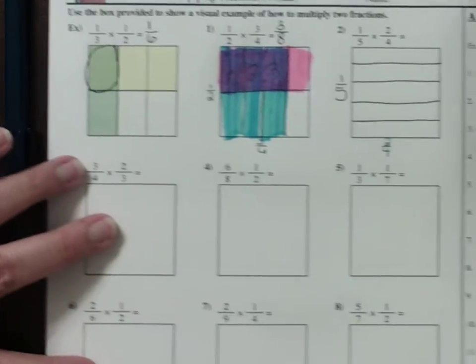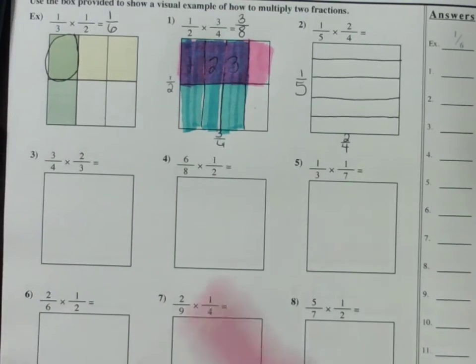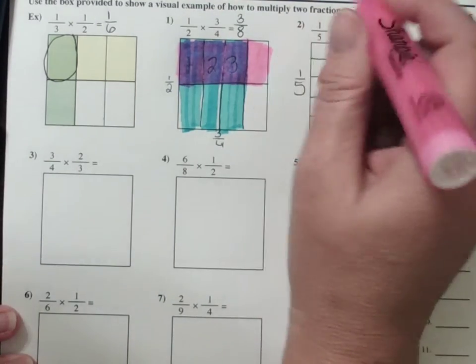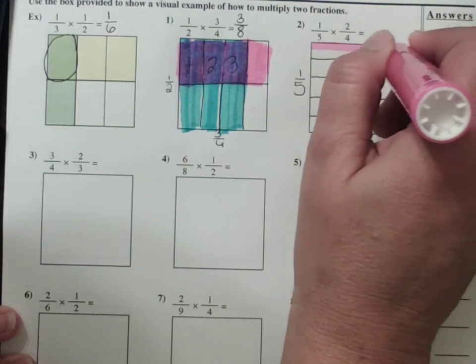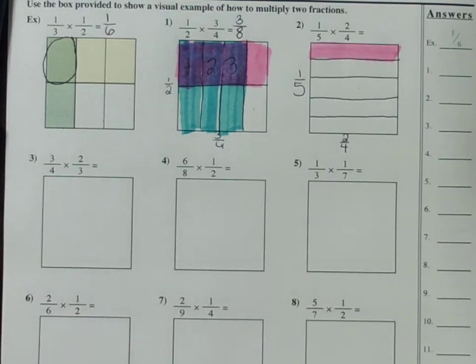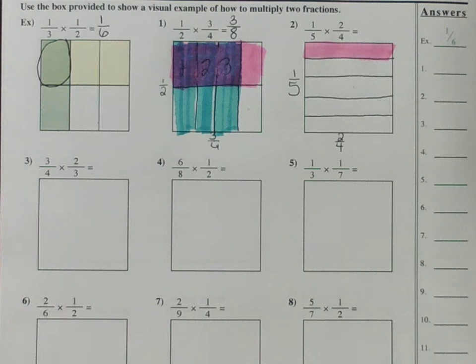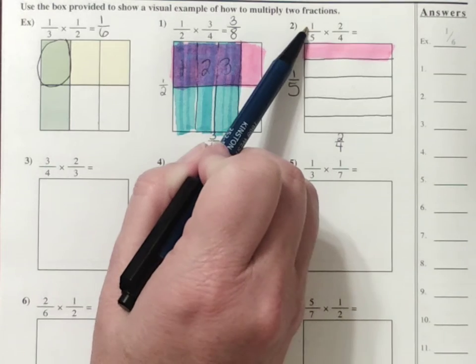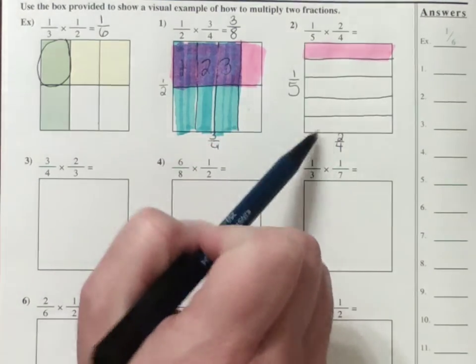So I take my one color, and I shade all the way across. Okay. All right, I'm going to give you a second to do yours. Now remember, shade all the way from the left to the right in that one section. Remember, we only needed one of the fifths. So there's going to be 4 of them that we didn't shade.